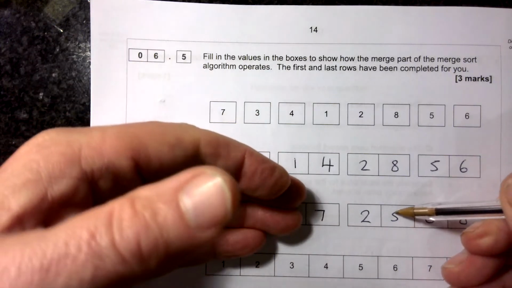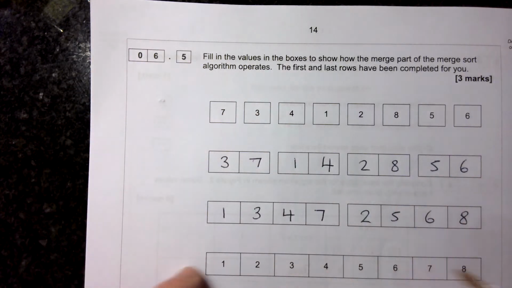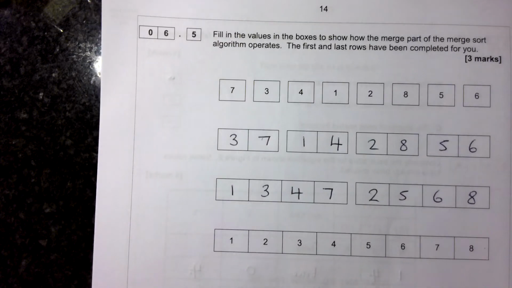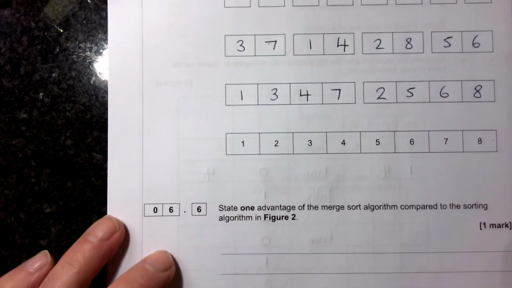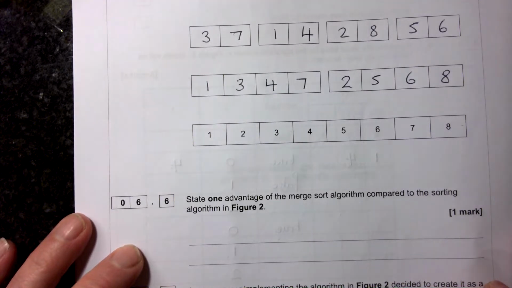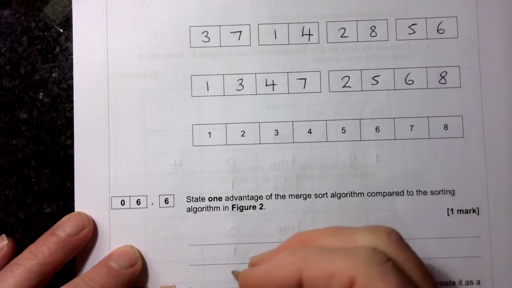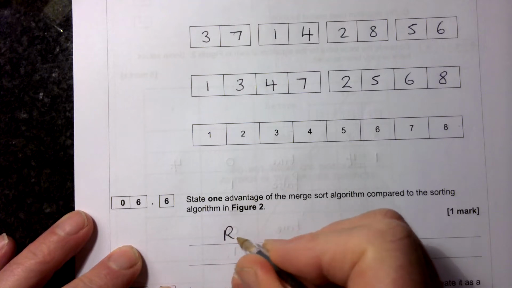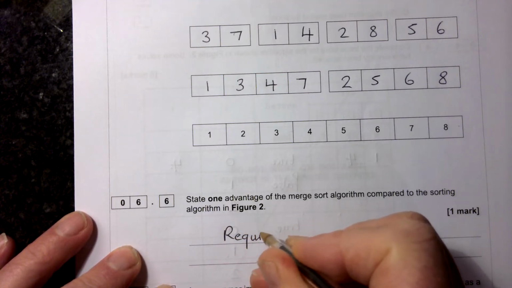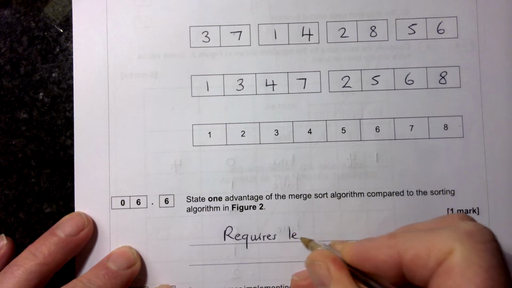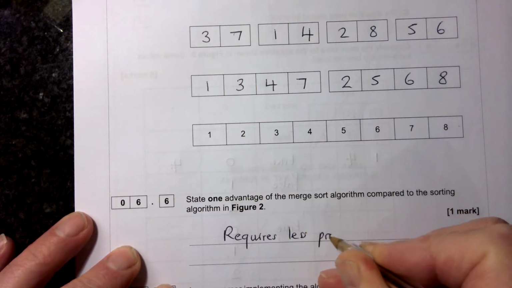And then last of all, these get merged into each other to make the sorted array. Now, one advantage of a merge sort, and we literally just have to state it, is that it requires less processing.